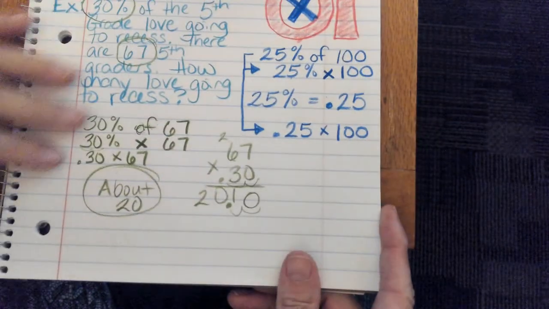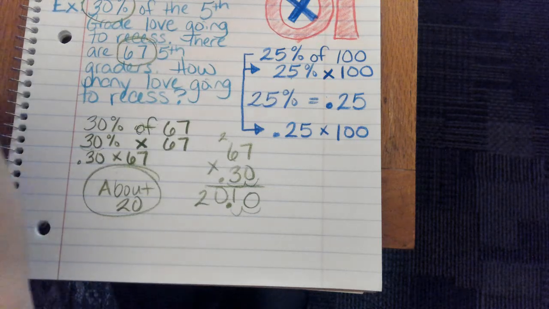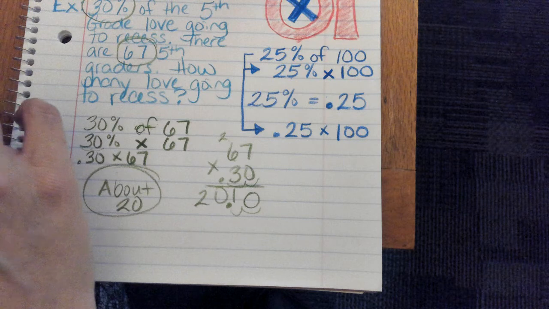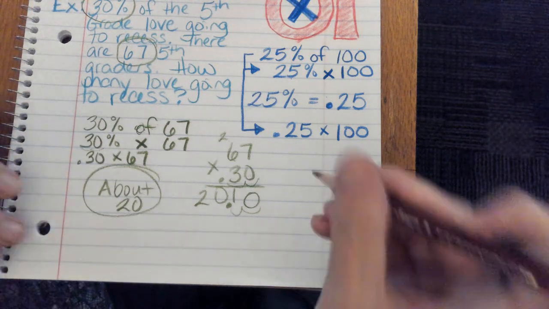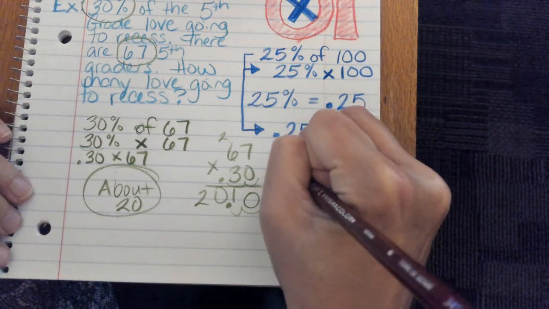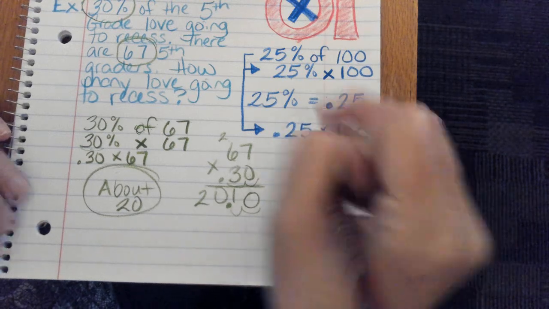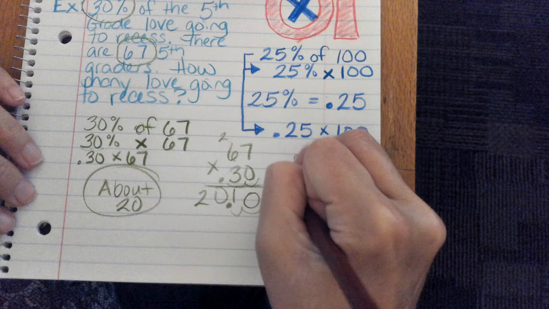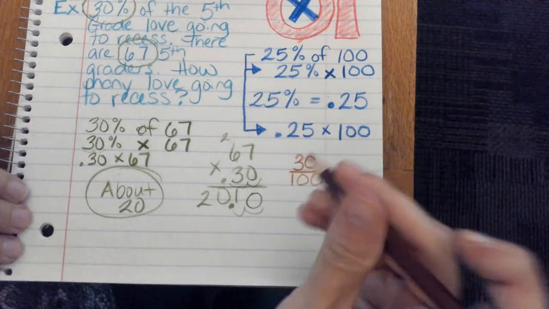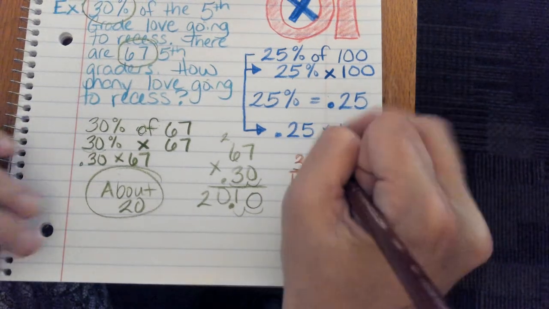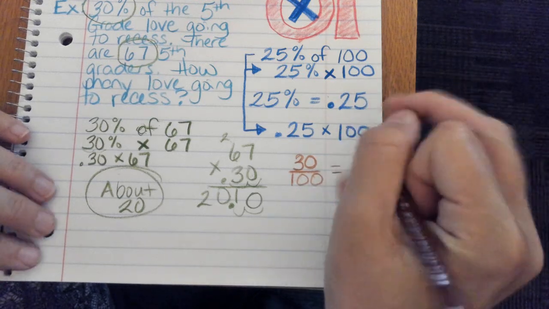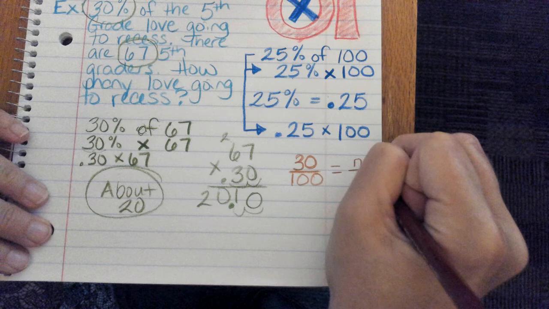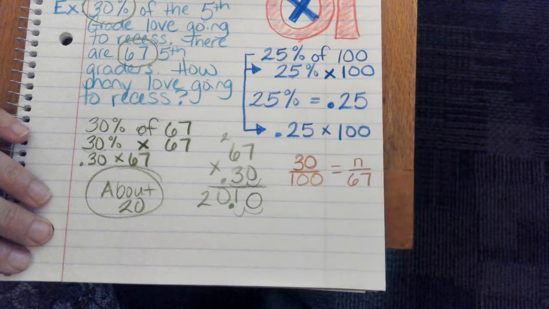The other way I can solve it is as a proportion. So I'm going to set this up like a proportion, where I'm going to say 30, that's my percent, out of 100, is the same as some number out of 67 kids.